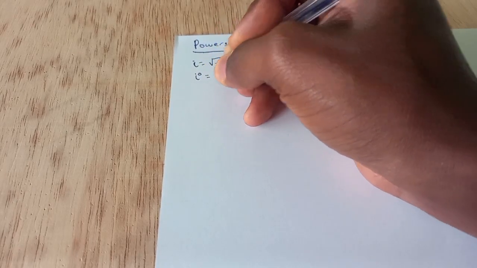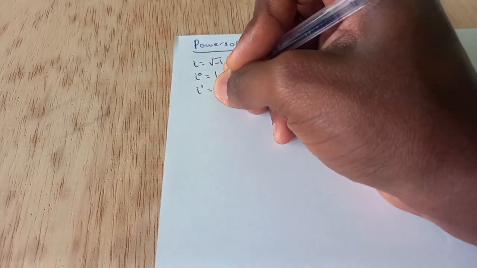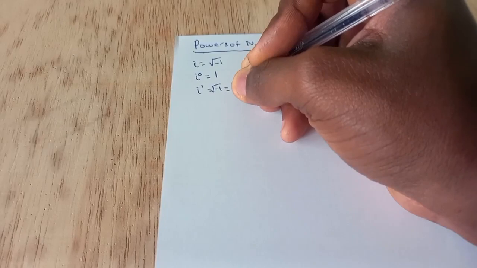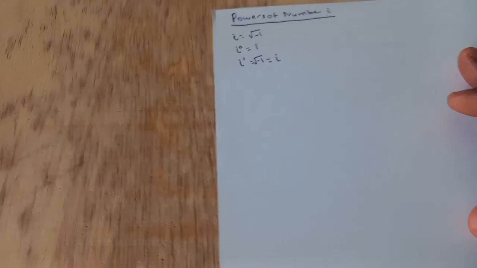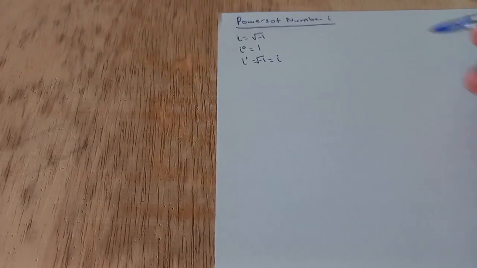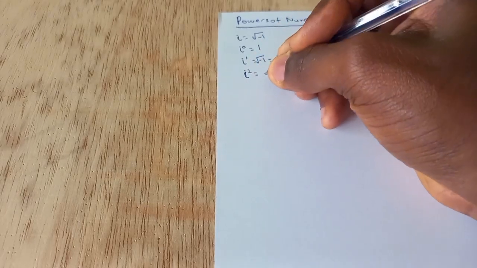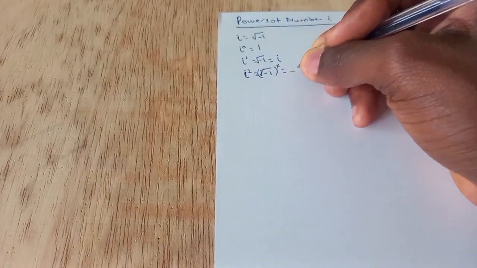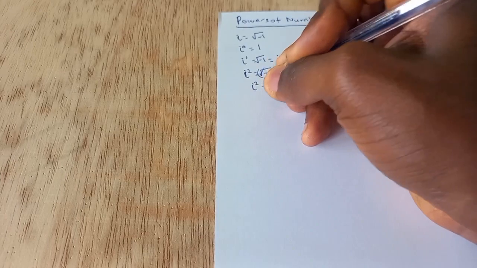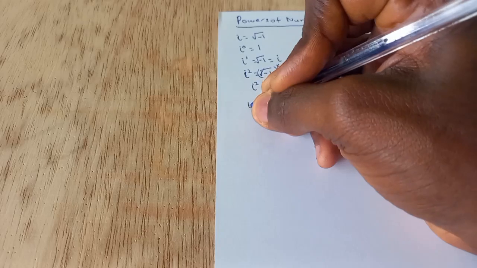I know that from indices, every number raised to the power 0 is equal to 1. And we have i raised to the power 1, that is root of -1, which is equal to i. So let's try squaring the i. All squared, the square will cancel the root, so we have -1. So when we square the i, now do you know the reason why we got -1? So let's go to the cube, i cubed.